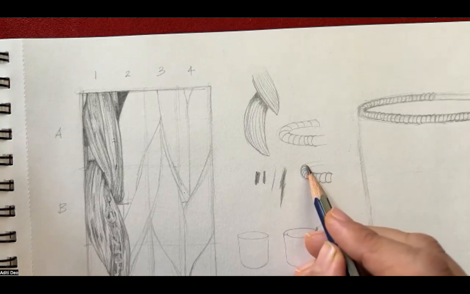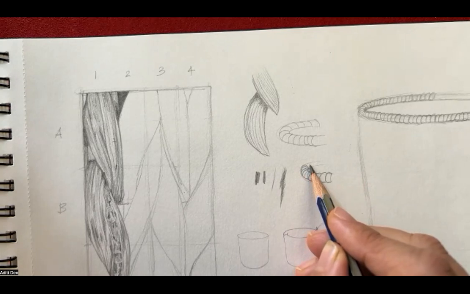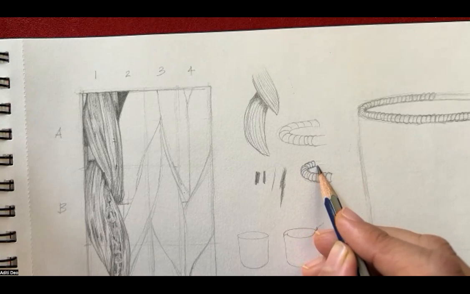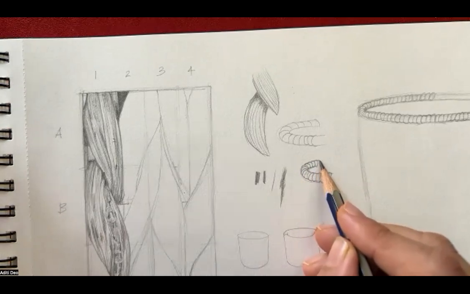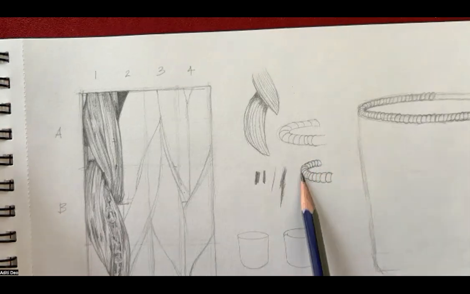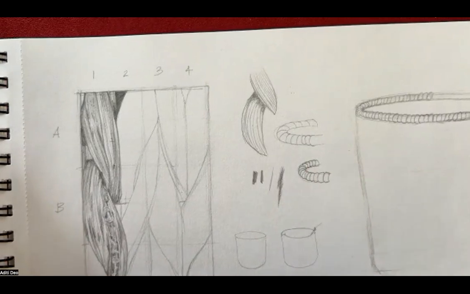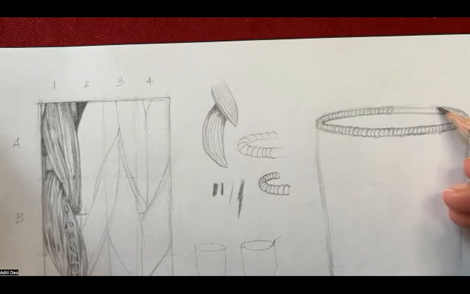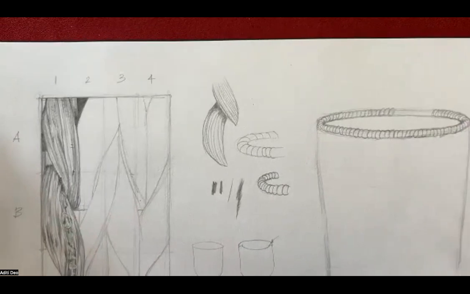But you still have to give it its three-dimensional quality. So it comes from underneath and goes around and then goes over. Okay, can you see the difference between these two? All right, so we can continue the rest.